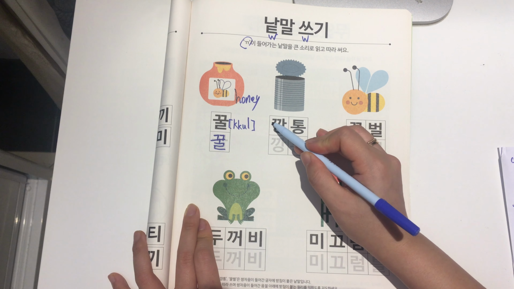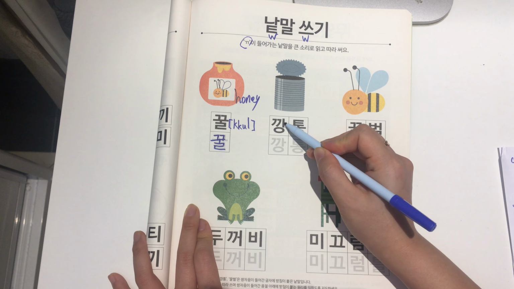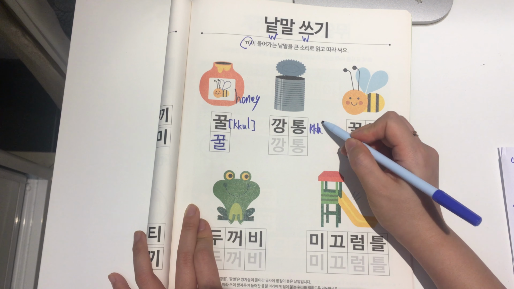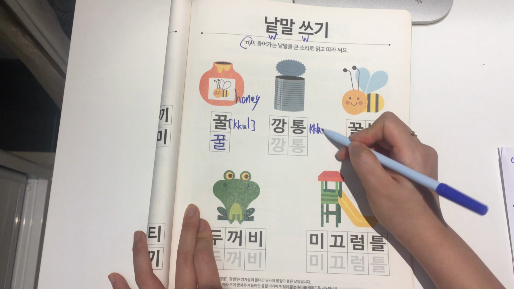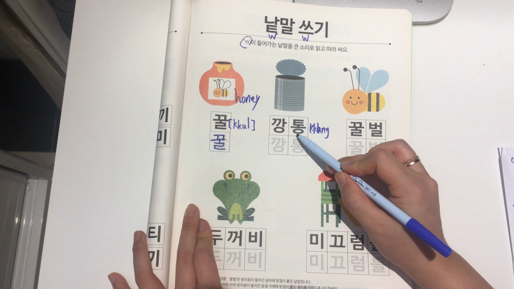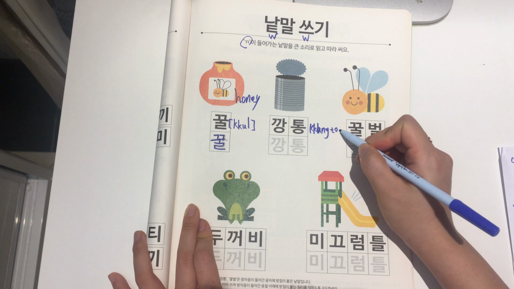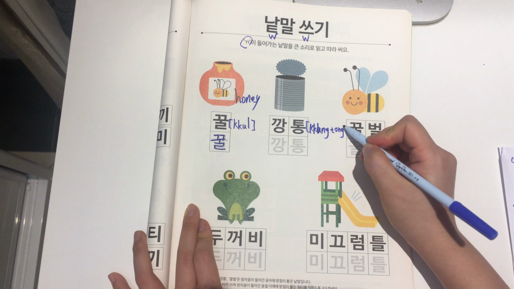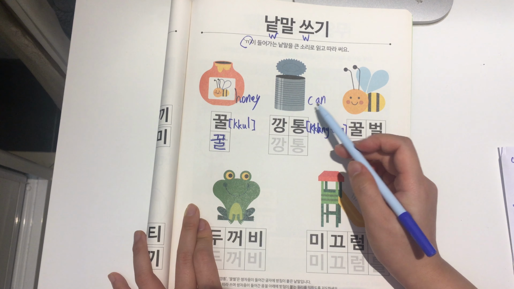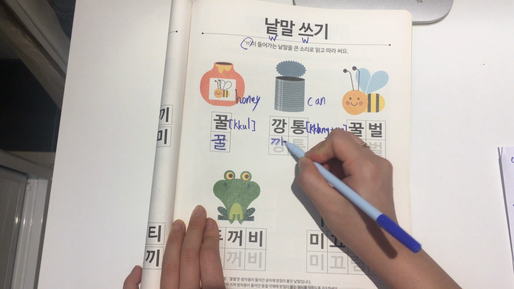And next, 쌍기역 plus 아 and ending consonant 이응. 깡. 쌍기역 아 is A and ending consonant 이응 is ing. 깡 and 통, 깡통. 티읕 plus O plus ing. 깡통 is can. Can in Korean is 깡통. We're writing 깡통.